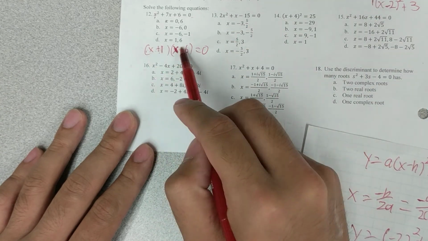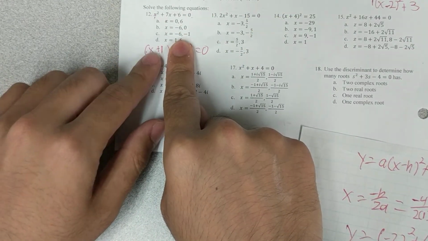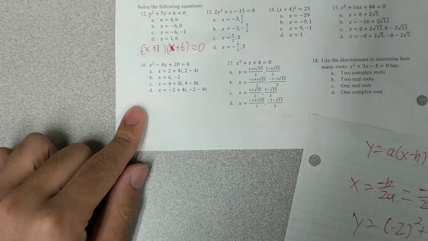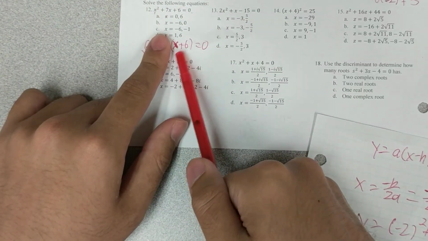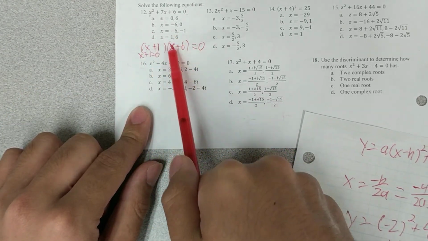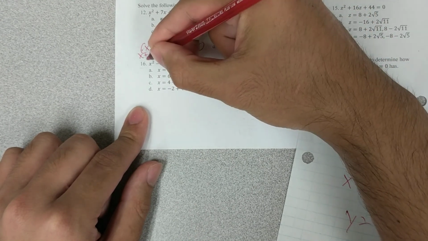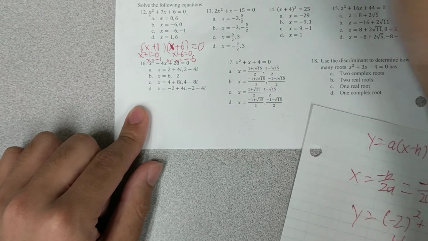Okay, so now using the zero product property. If this blob equals 0, it doesn't matter what this is, because 0 times anything equals 0. Or this blob could equal 0 instead, because if this is 0, no matter what this is, anything times 0 is also 0. Okay, so x could equal negative 1, or x could equal negative 6.